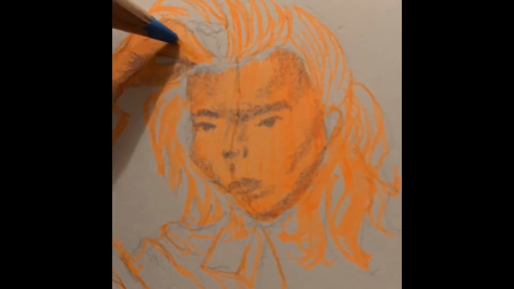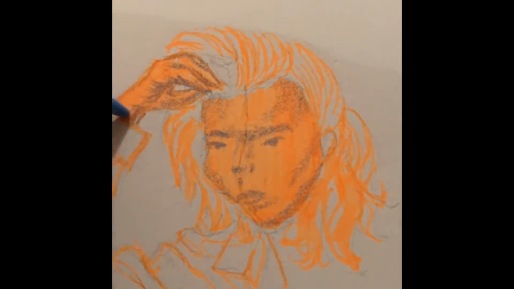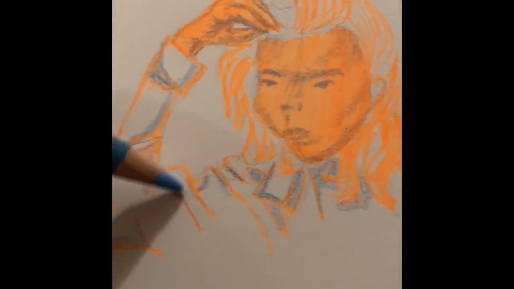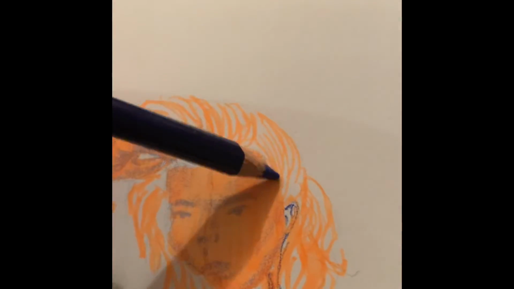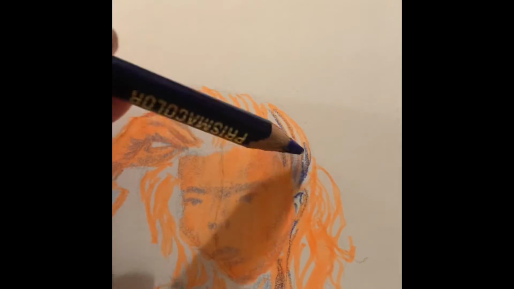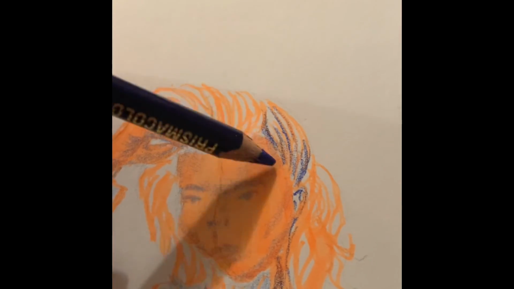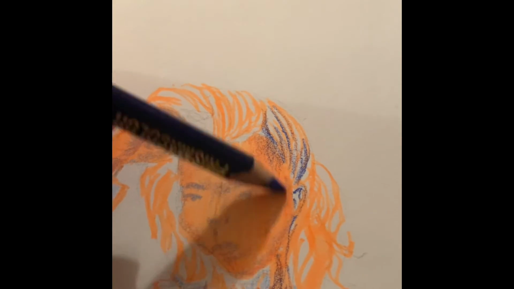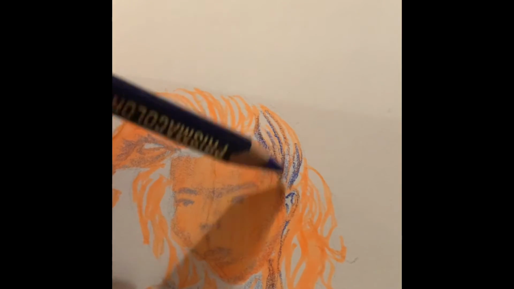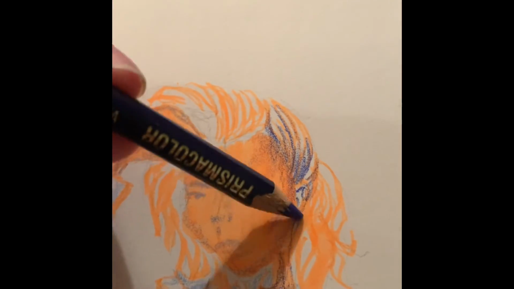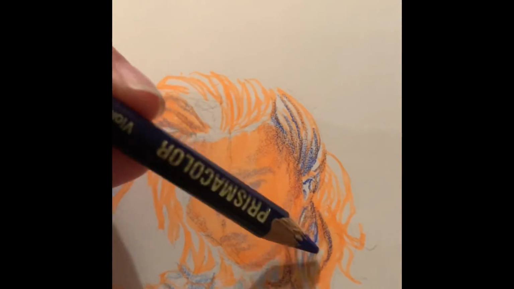Once I am satisfied with the light blue color pencil, I am going to go ahead and go in with a darker blue color pencil to really define the features of my reference picture by adding a darker color on top of a lighter color. I'm creating that contrast and really defining the facial features and creating definition of the figure.